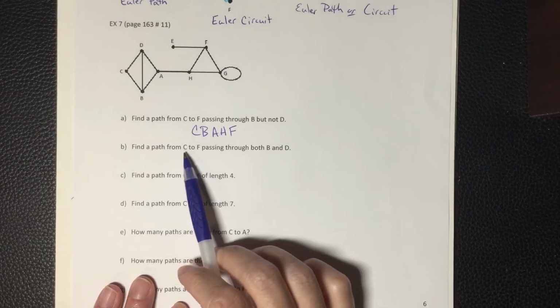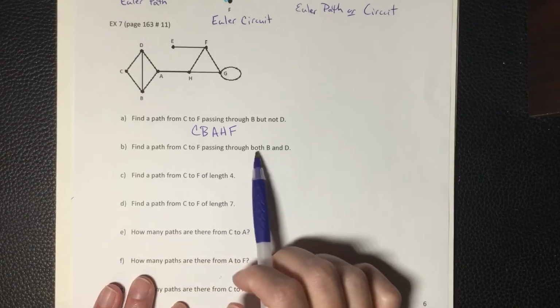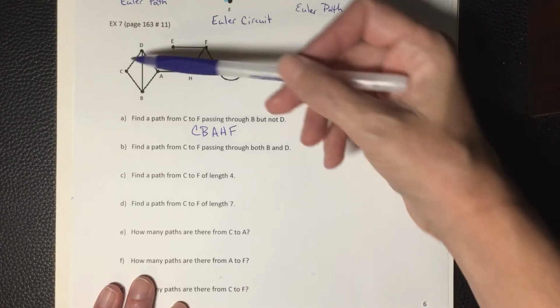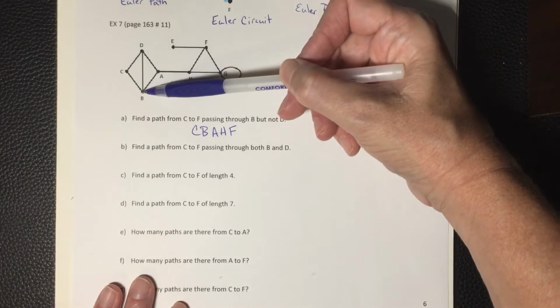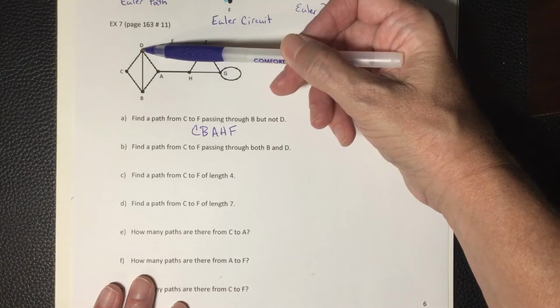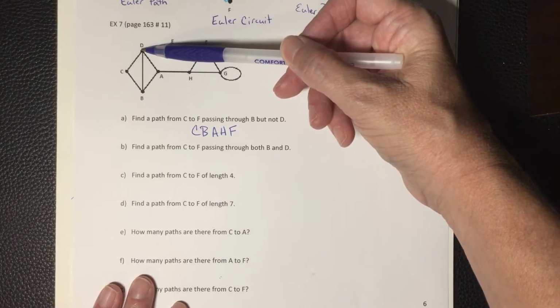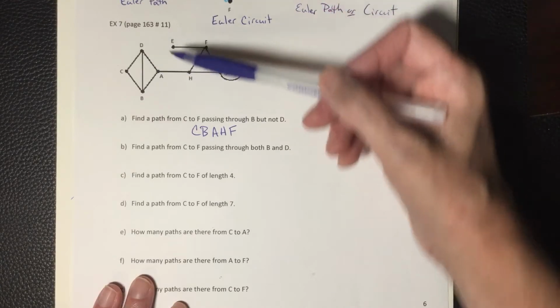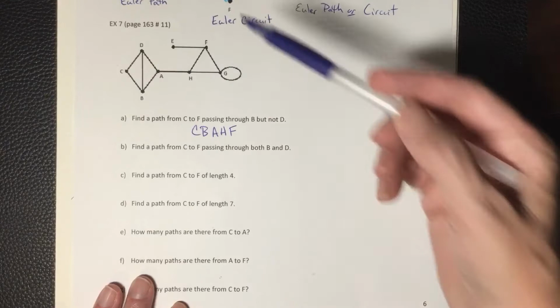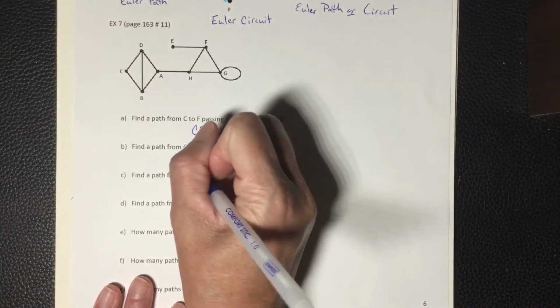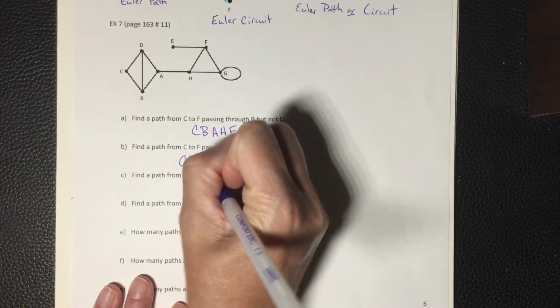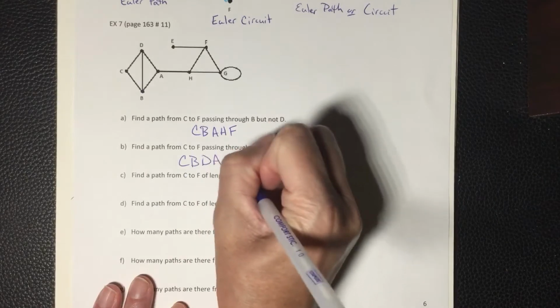Now we want to find a path from C to F that passes through both B and D. So we could start the same way. We could go down to B, but then come up to D. Remember, we can't do any edge more than once, but then we can come down to A, and then H, and then F. So that would be C, B, D, A, H, F.